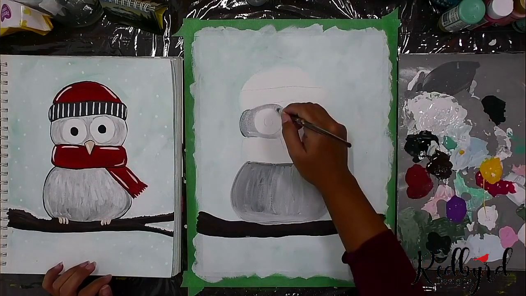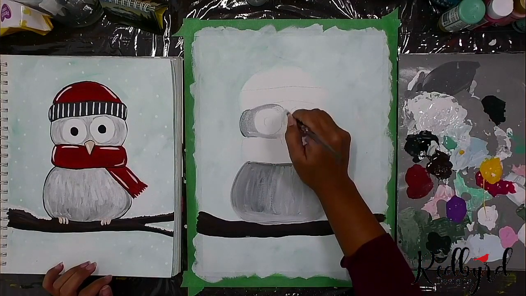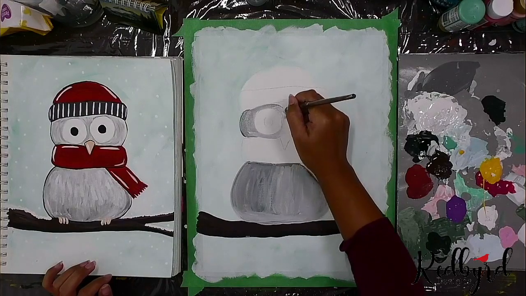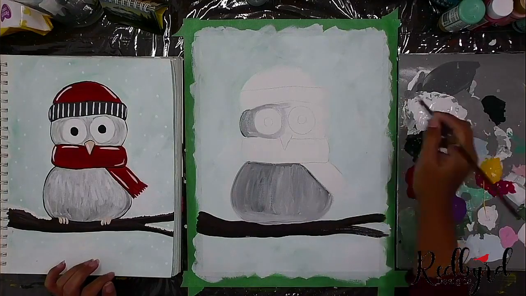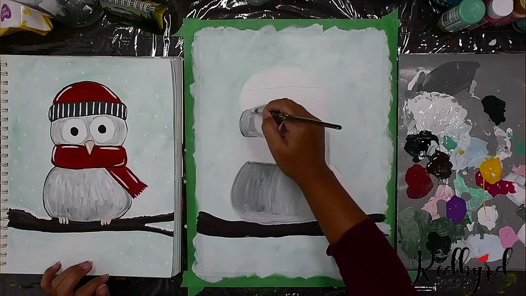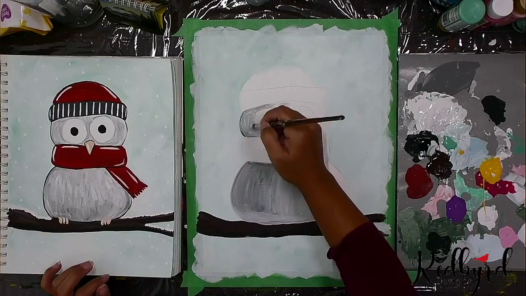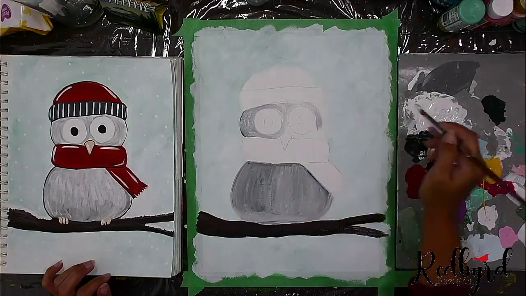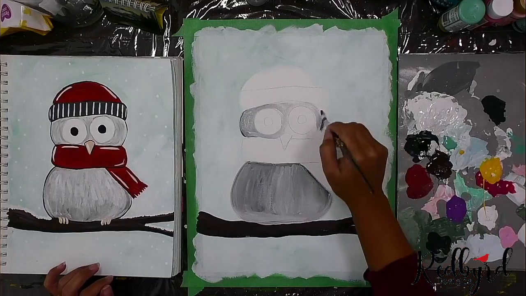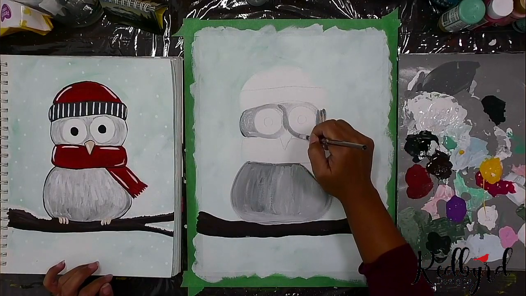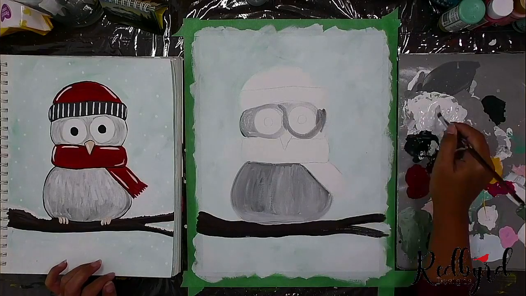I'm just still using my medium to large round, but as we get into these tighter corners or tighter spaces, feel free to use whatever brush you feel comfortable using. If it's a little bit smaller brush, use that as well, whatever you're comfortable using.